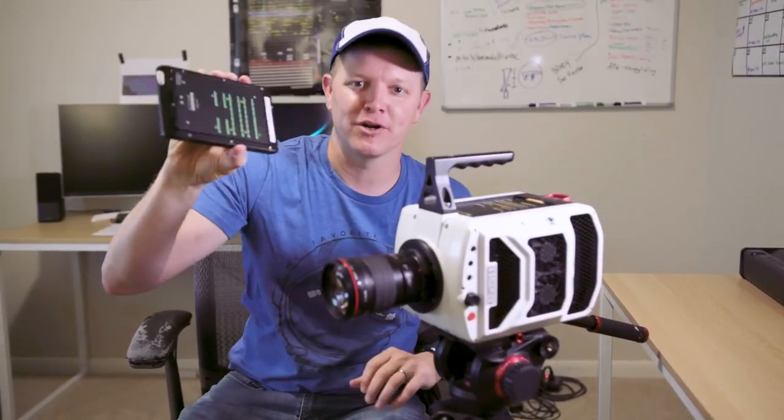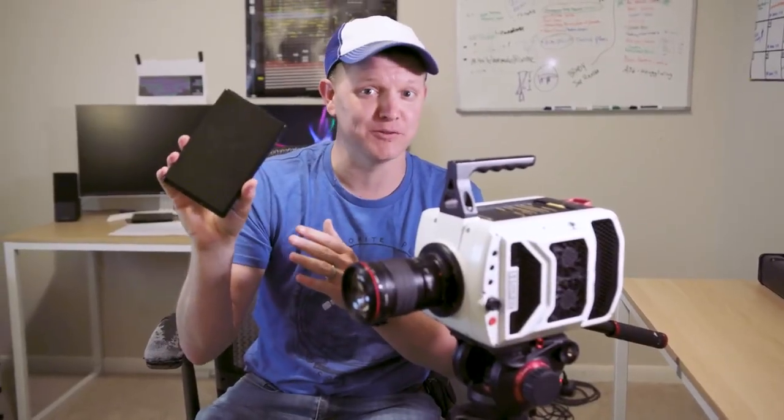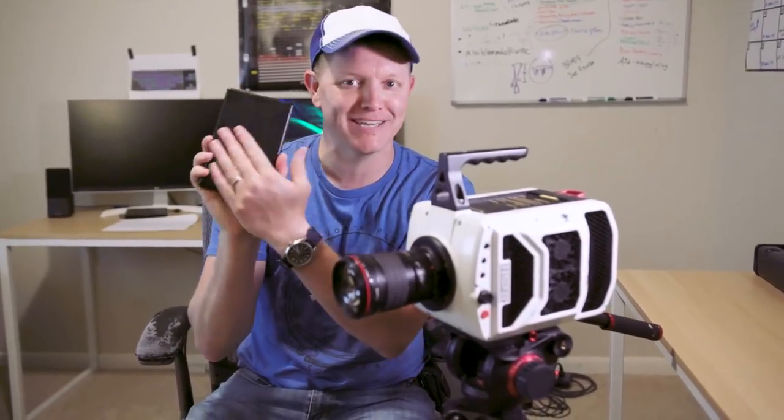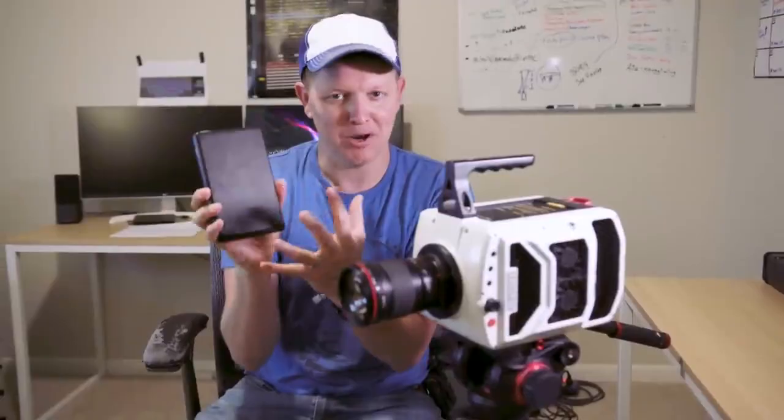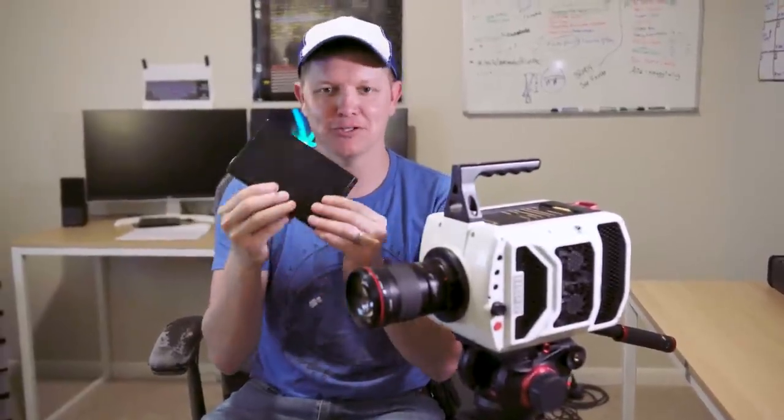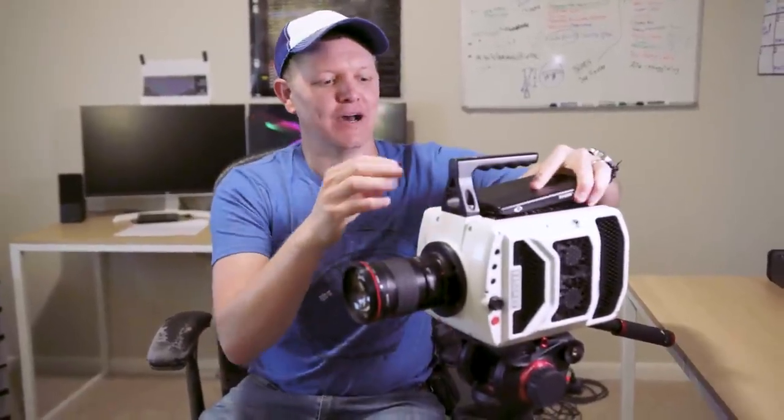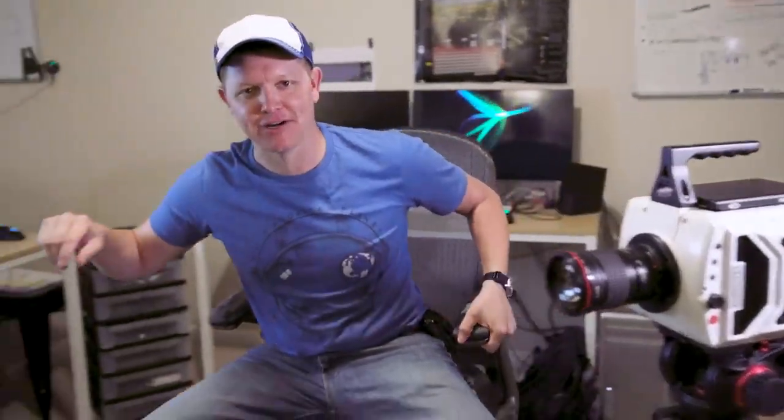There's non-volatile memory on top, and this persists if you lose power, right? So this is 512 gigabytes of memory. But the problem is after every shoot, I have to do something with this. So I have a problem. Let me show you what I did to try to fix this problem.